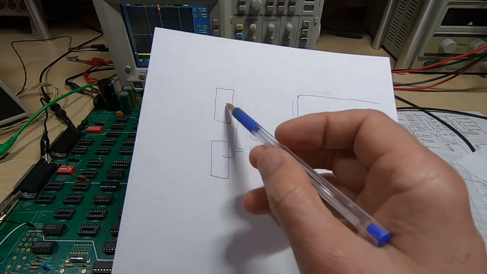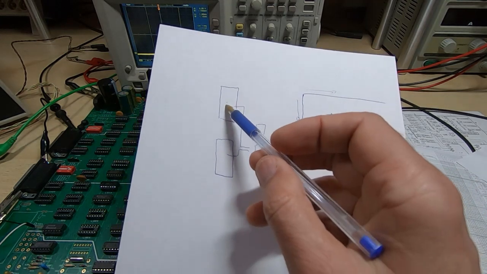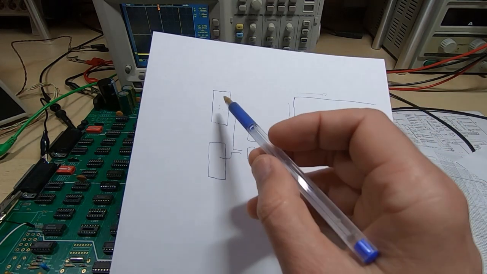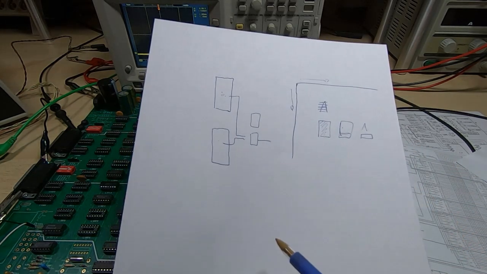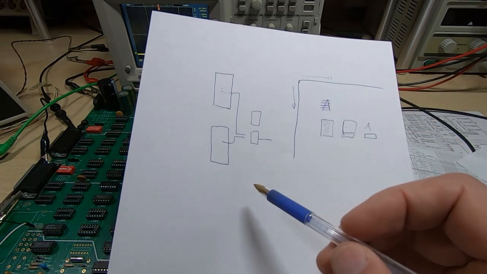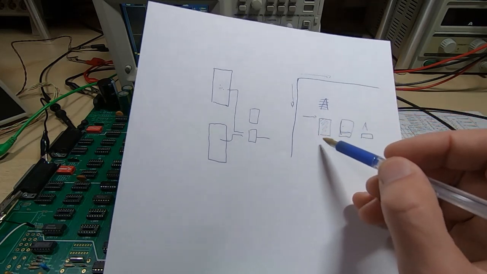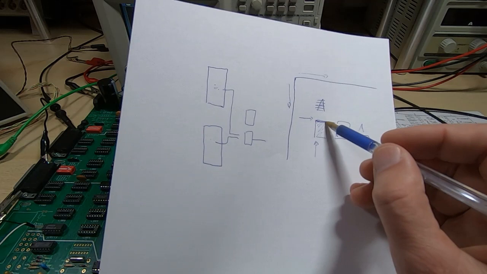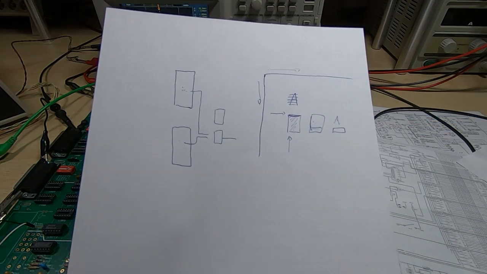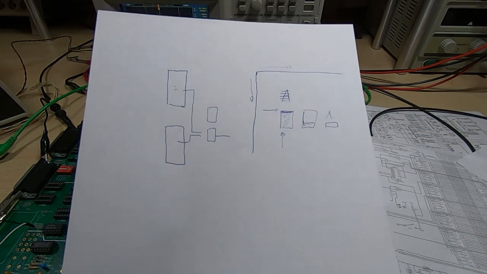But it's all based around comparing the values in the two counters. The counter for the screen scanning and the counter for the cursor position. And when they all match, so that's when we're in the right row and when we're in the right column, then the value that's displayed on the screen is inverted to give us the cursor display.